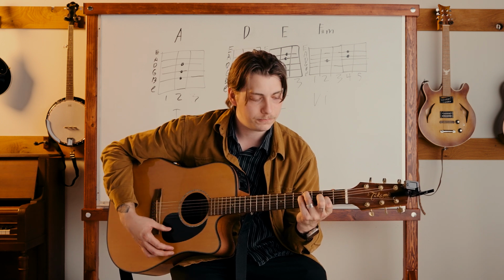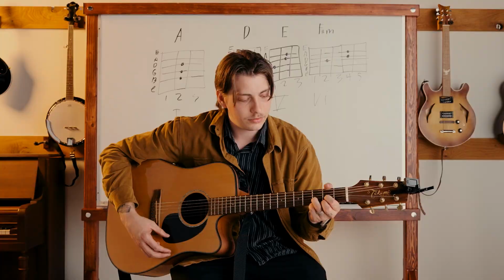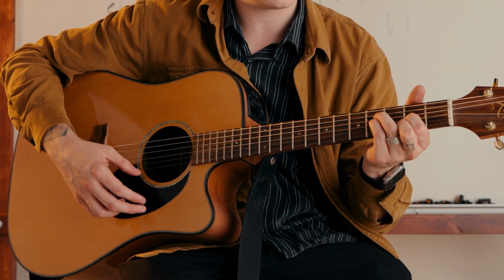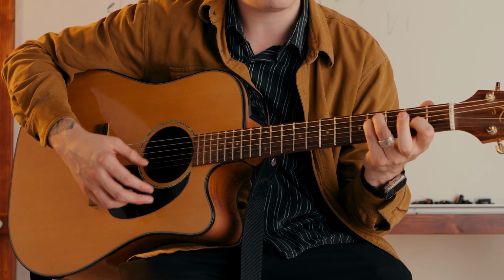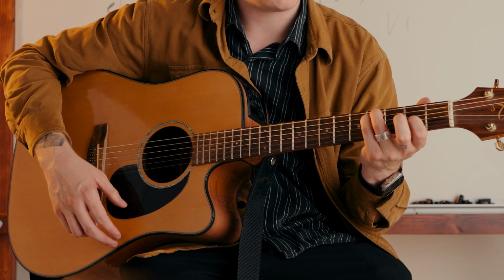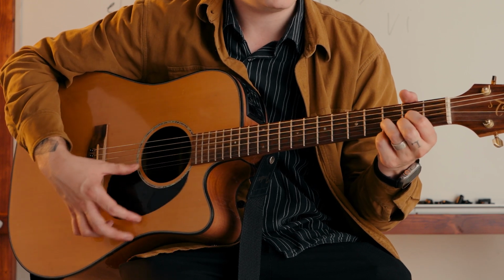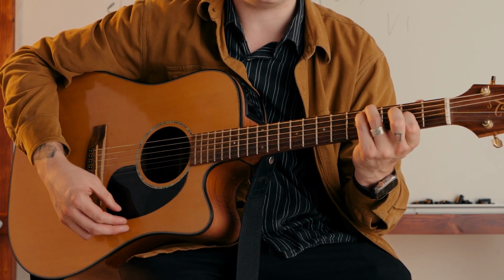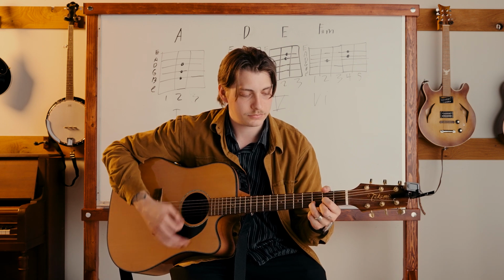So here's what we're going to do. We're going to play D, and then we're going to play F sharp minor. D, F sharp minor. Watch this. I just take these two fingers, move them up, and lift that middle finger up. But I keep my first finger right here. D, F sharp minor. So we play D, F sharp minor. You can do it.